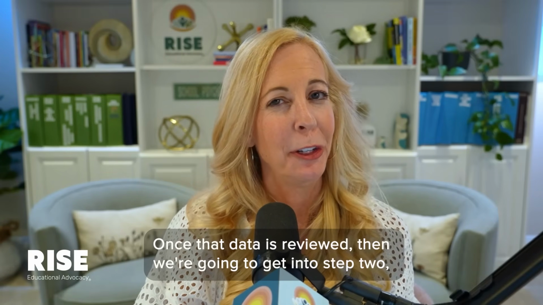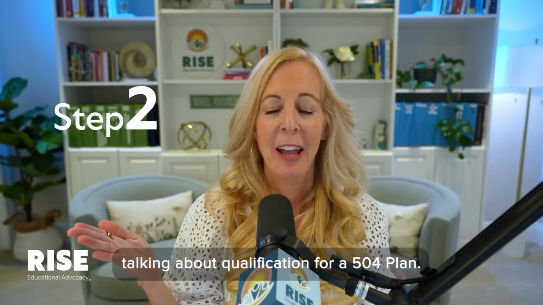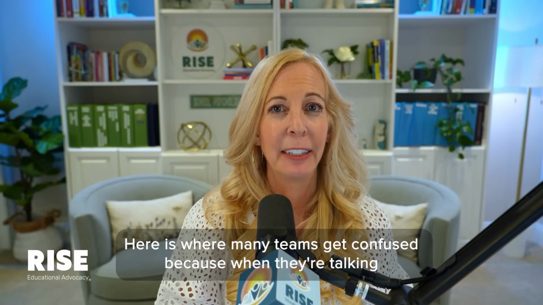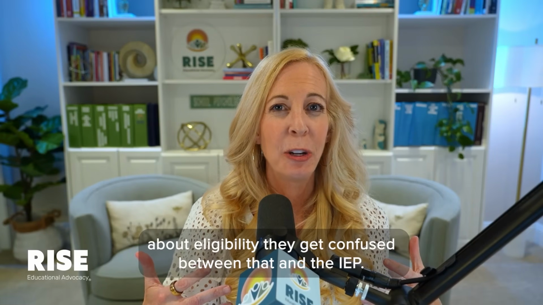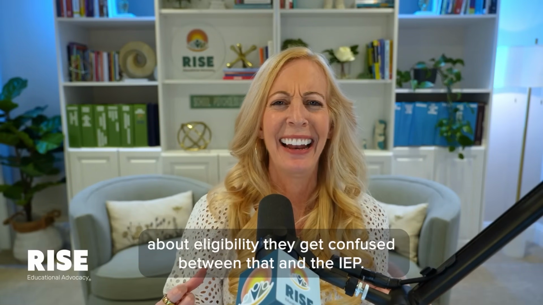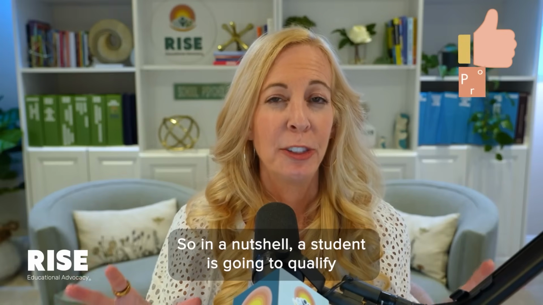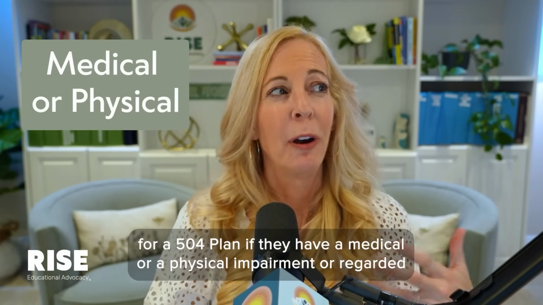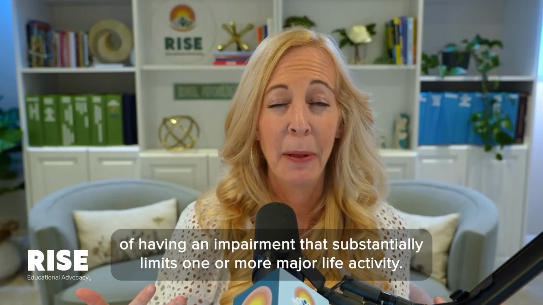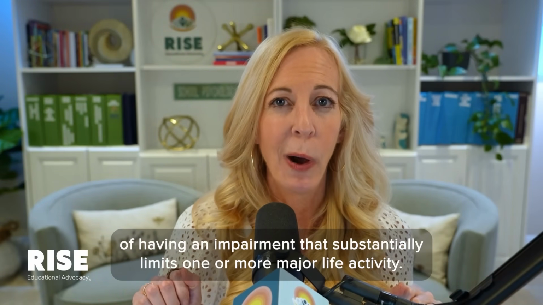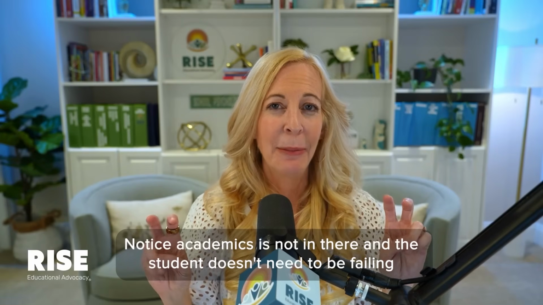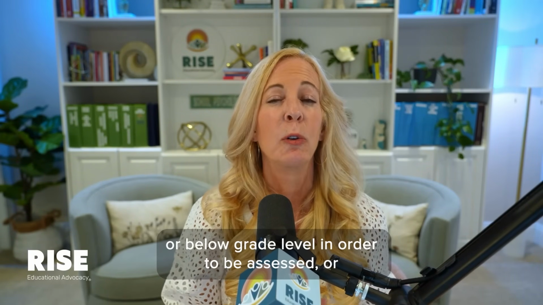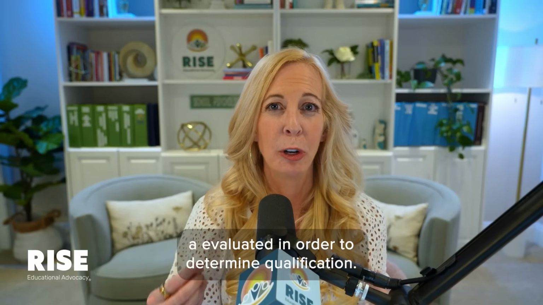Once that data is reviewed, then we're going to get into step 2, talking about qualification for a 504 plan. Here is where many teams get confused, because when they're talking about eligibility, they get confused between that and an IEP. So in a nutshell, a student is going to qualify for a 504 plan if they have a medical or a physical impairment or are regarded as having an impairment that substantially limits one or more major life activities. Notice academics is not in there, and the student doesn't need to be failing or below grade level in order to be assessed or evaluated in order to determine qualification.